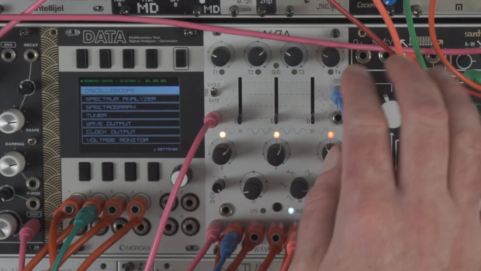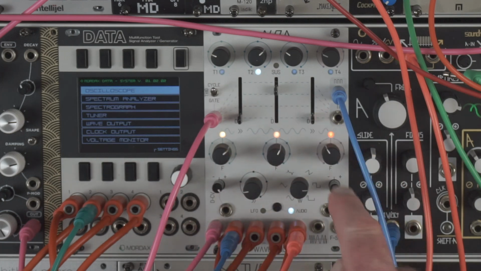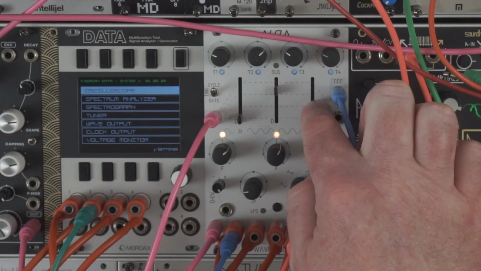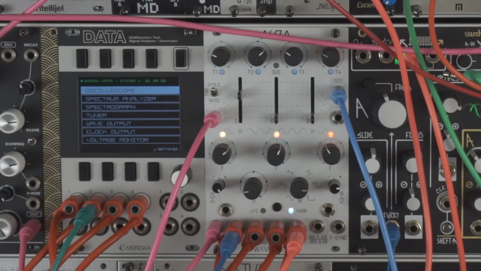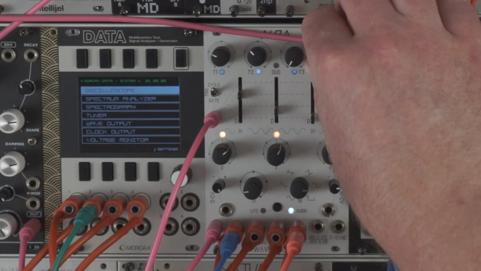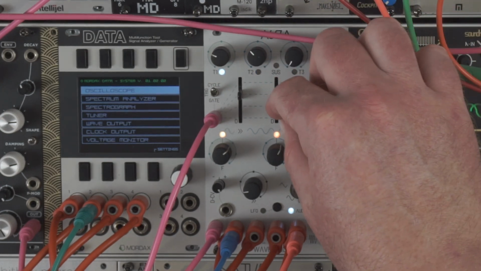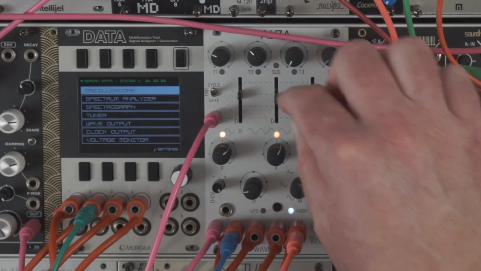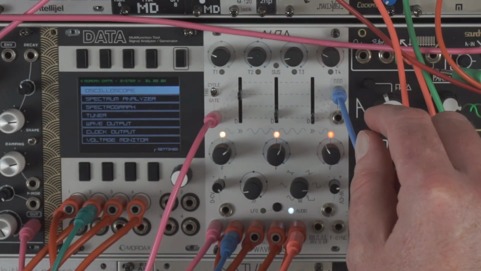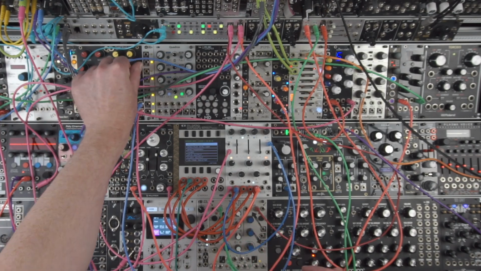Now, obviously those cycles are not being affected by the volume, but this affects the volume of the oscillator output. So you can jam with that. Yeah, I just thought it'd be interesting to show that. Just coming up with crazy hi-hat patterns.